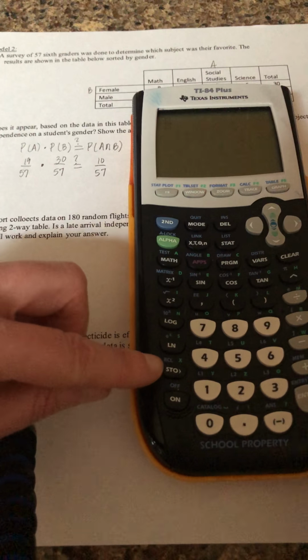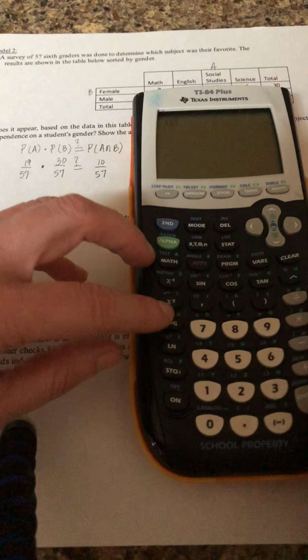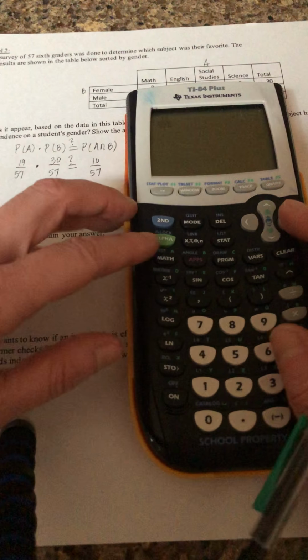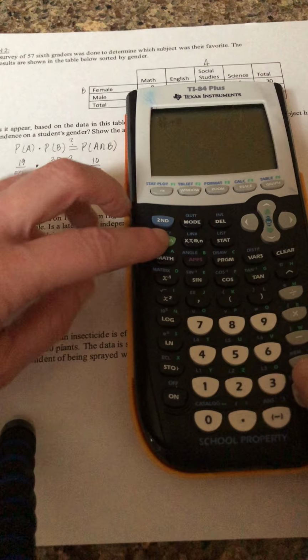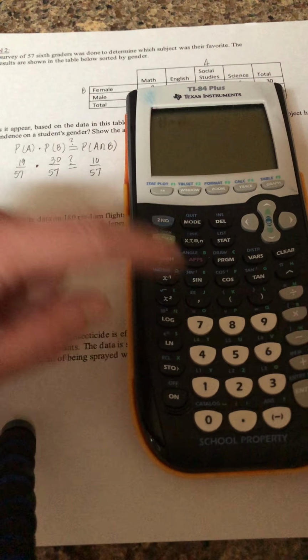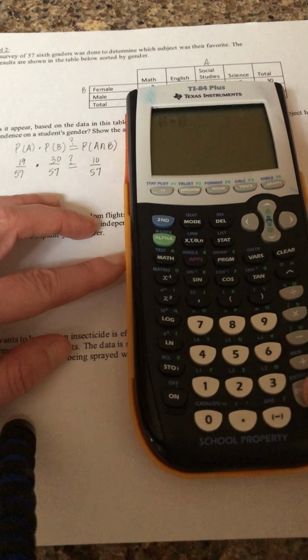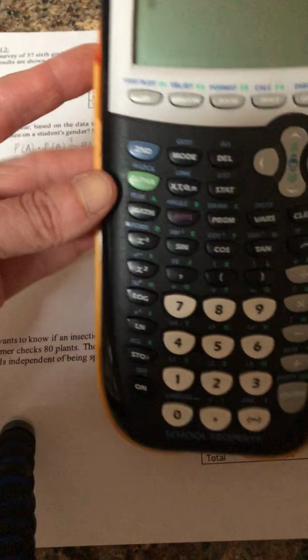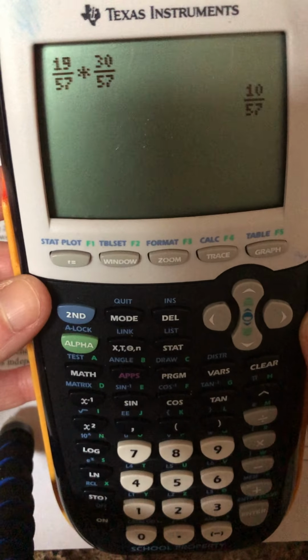So I'm going to put in the left side and let's see. Oh, it worked out very well again.